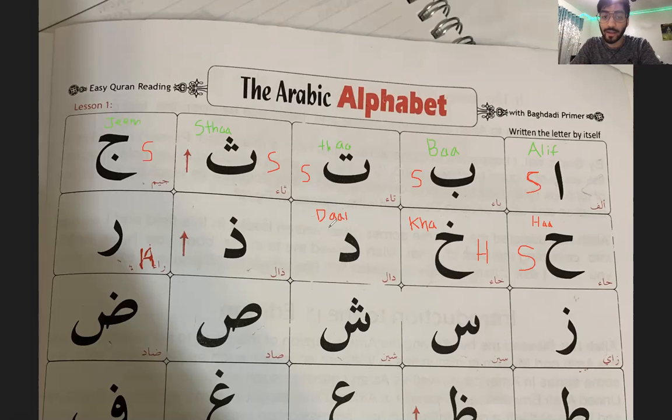This is actually dal. So you're actually going to smile on this letter. Now in India and Pakistan, they actually teach you sometimes to say dal, dal. This is dal. This is kha. This is ha. This is jim, tha, ta, ba. Like that's how they teach you. And that's not correct because you need to have your smiling and your heavy letters applying to these.